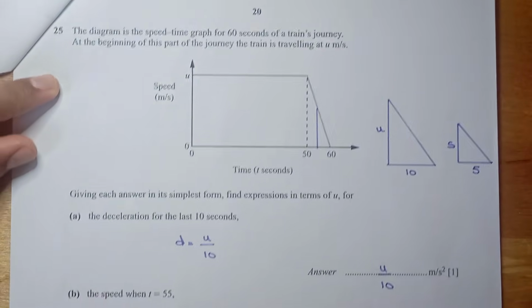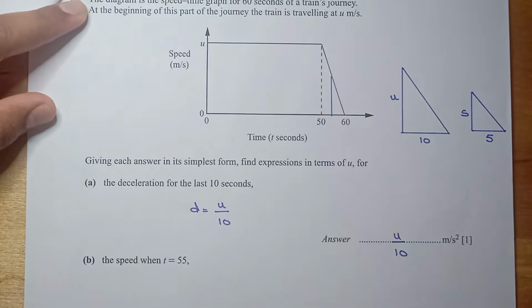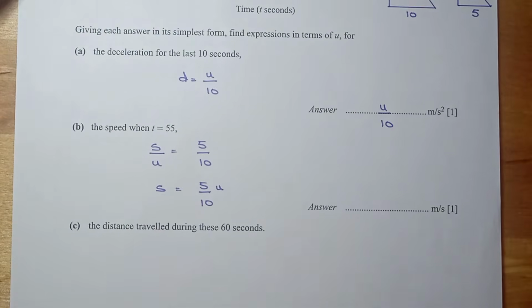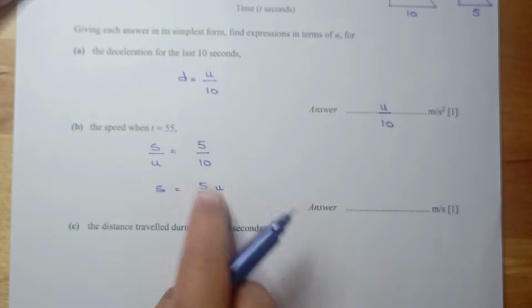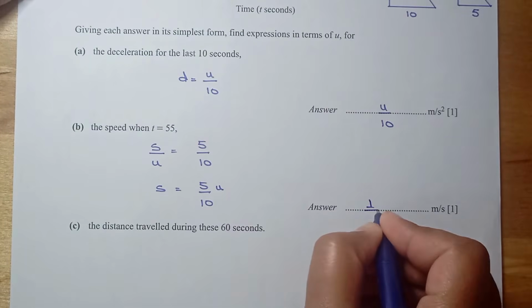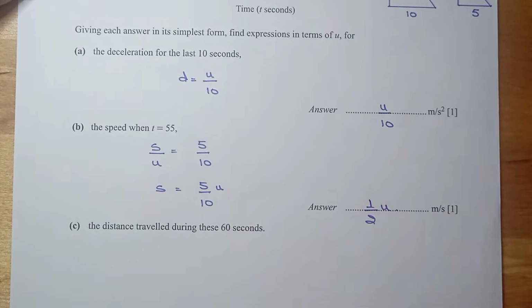Using the concept of similarity, we can say s over u is equal to 5 over 10. So s is equal to 5 by 10 u, and 5 by 10 is 1 by 2, so s is u by 2 meters per second.